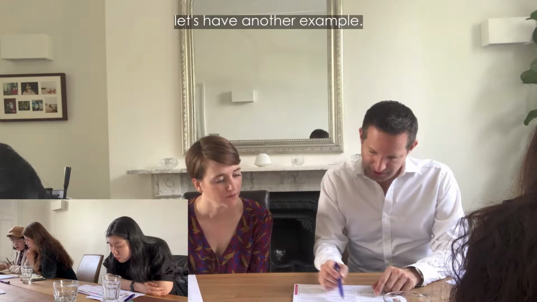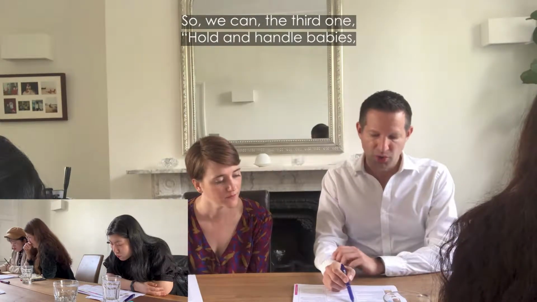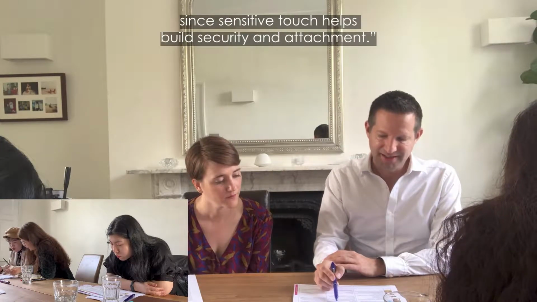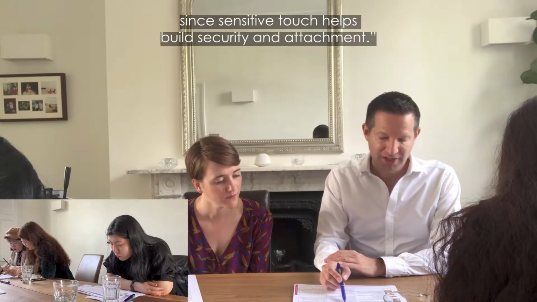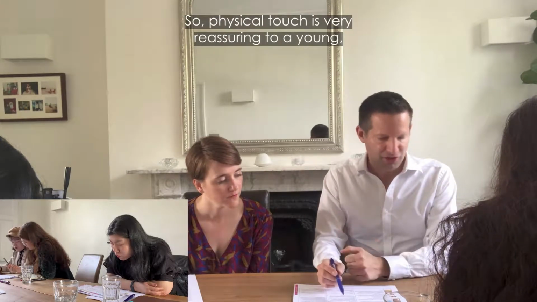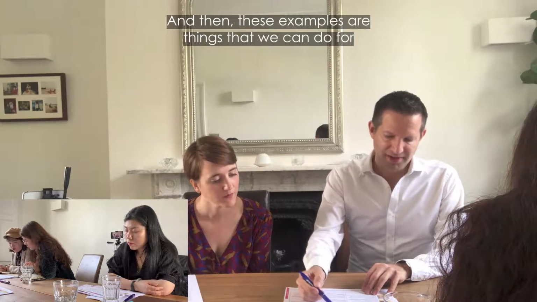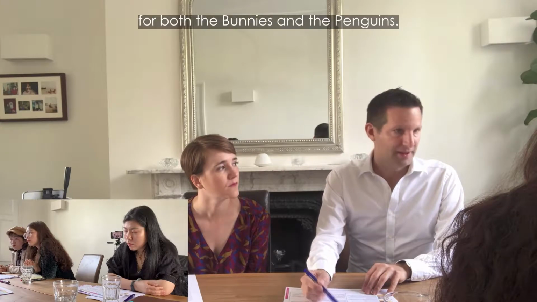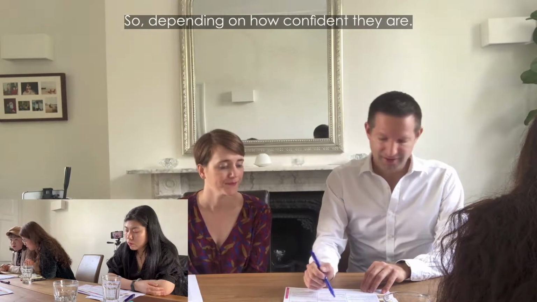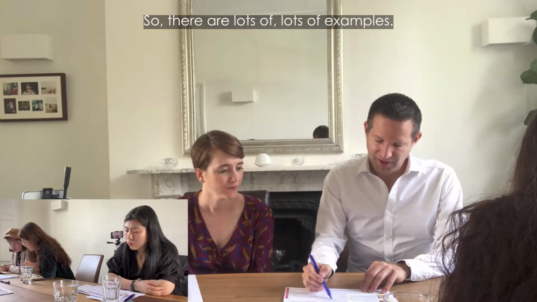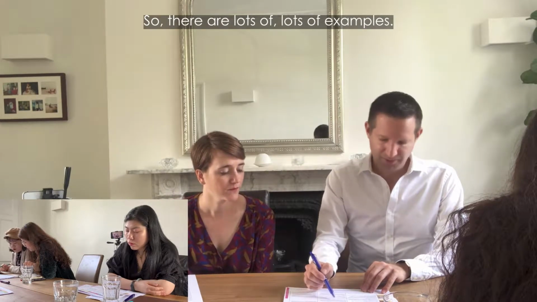Let's have another example. The third one: hold and handle babies, since sensitive touch helps build security and attachment. So physical touch is very reassuring to a young child. And these examples are things that we can do for both the bunnies and the penguins, depending on how confident they are. So there are lots of examples.